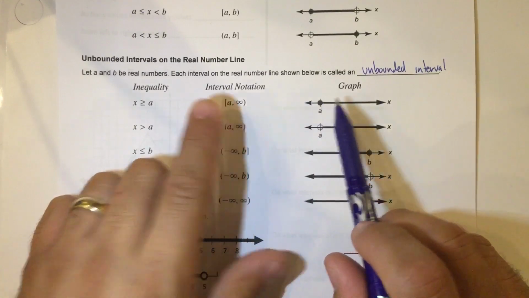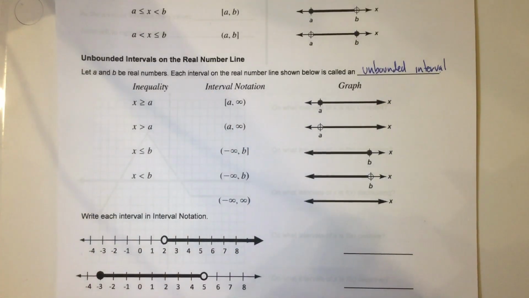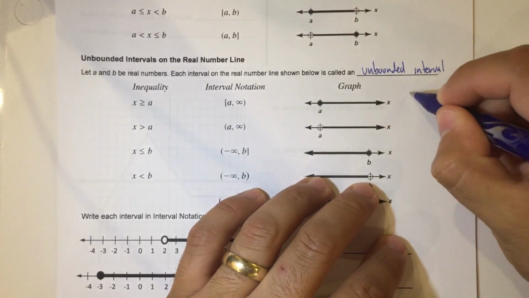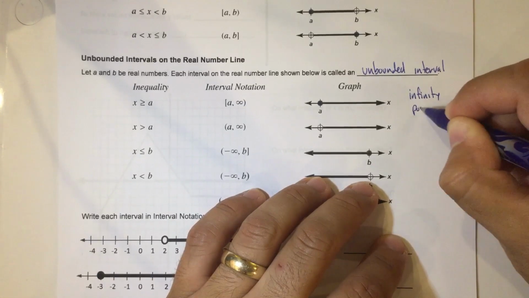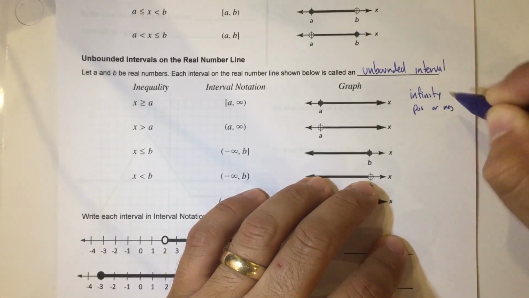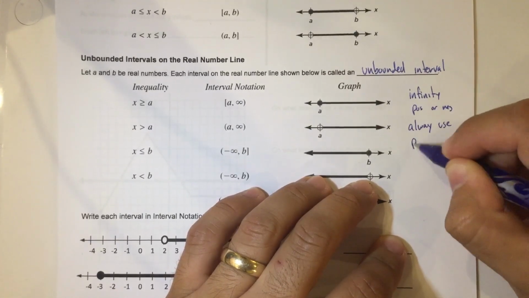Closed circle, so that's bracket. One thing that's very important, infinities will always have parentheses. So infinity, positive or negative, always use parentheses.